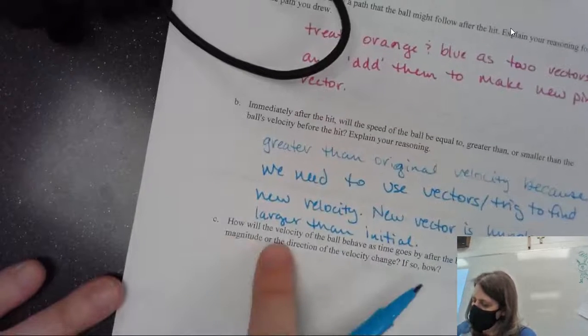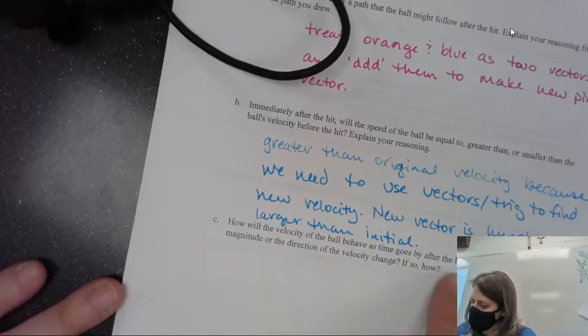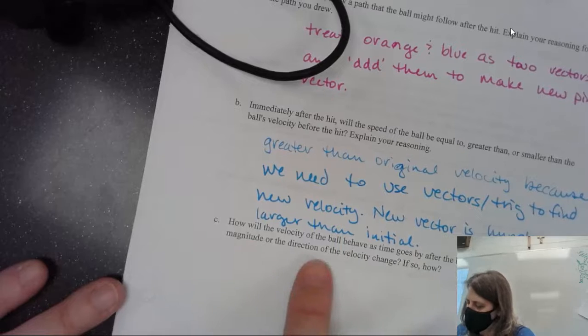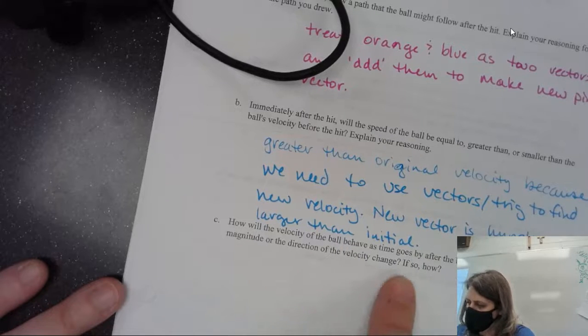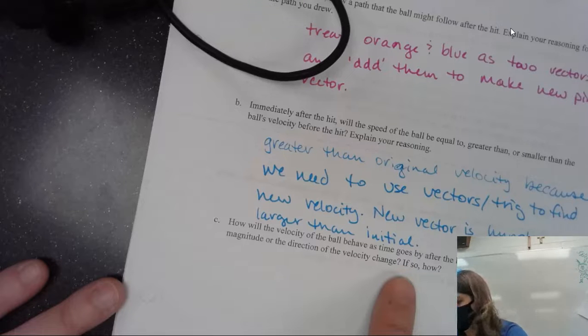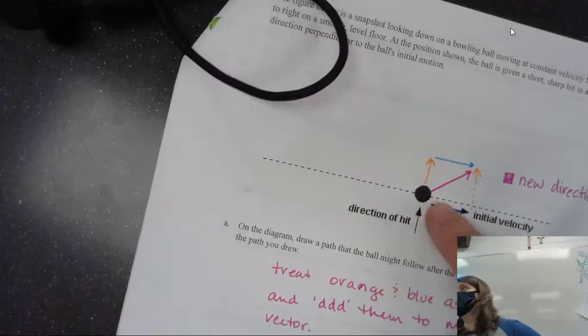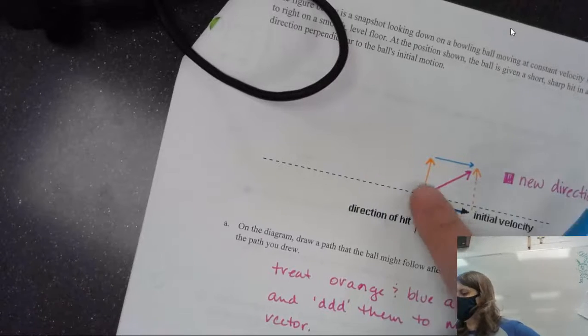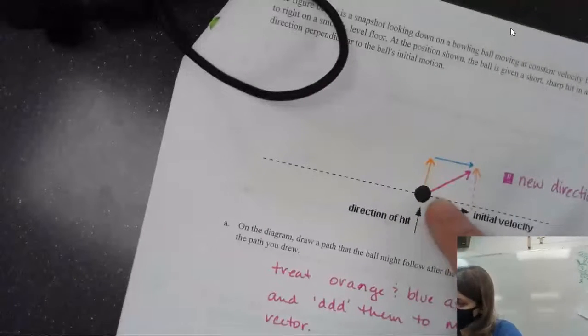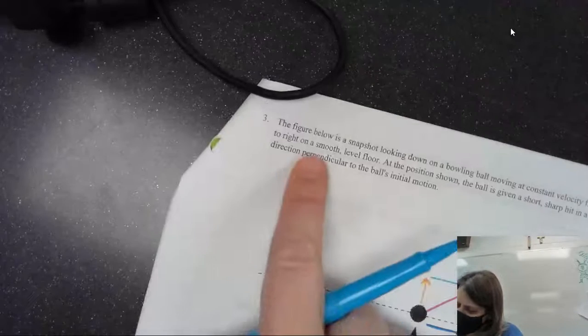How will the velocity of the ball behave as time goes by after the blow? That is, will either the magnitude or the direction of the velocity change? If so, how? So in order to think about that, what we need to do is understand if that ball is experiencing any forces other than that initial force from the hit. And so it says it's on a smooth, level floor.